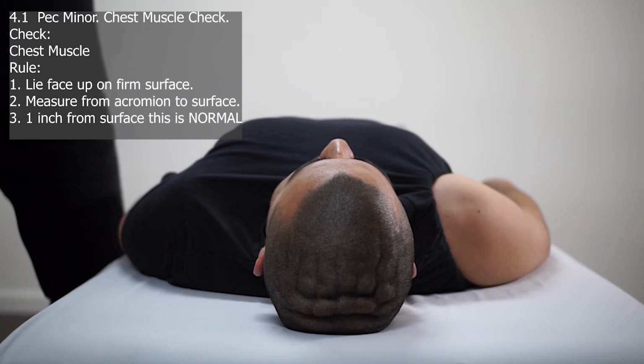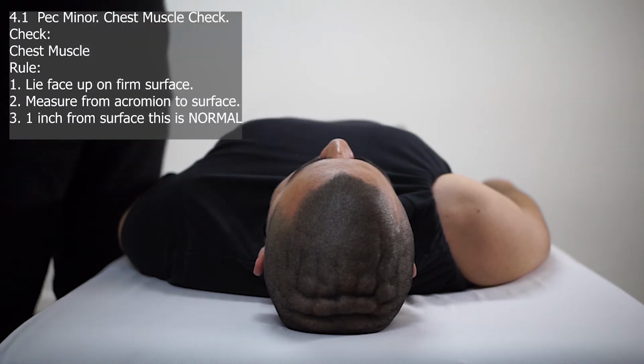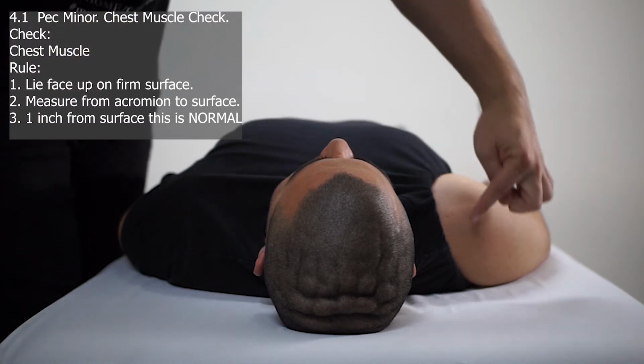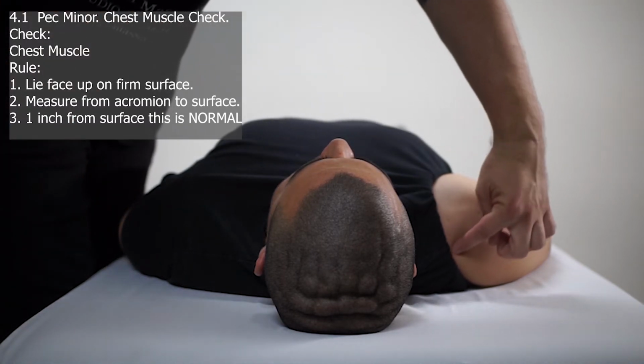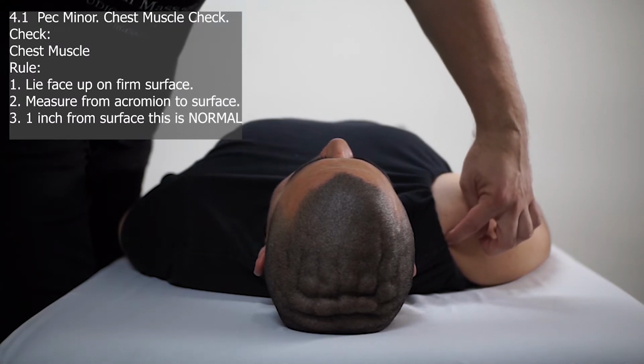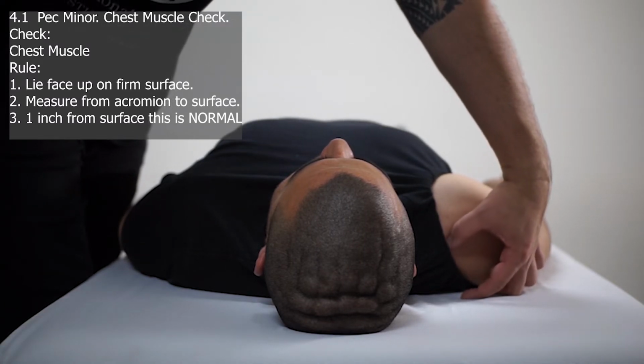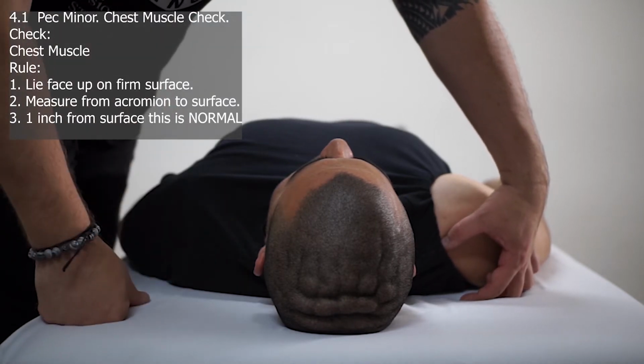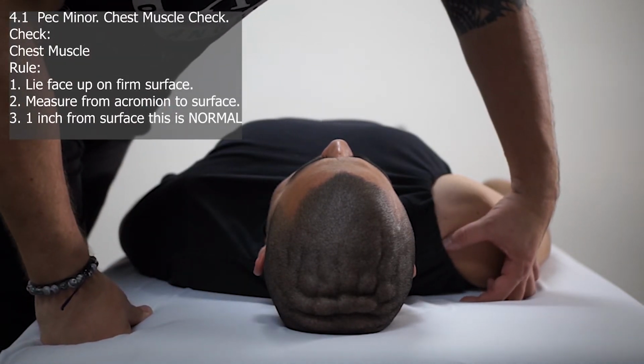The next test is going to be the pec minor muscle. It's a muscle on your chest. What we're looking for: we lay down flat, and we can use a table or a floor. We're looking for the acromial process right in the back. It's a bony part, and the distance between this acromial process and the surface has to be 1 inch or less. As you can see, we already see it.